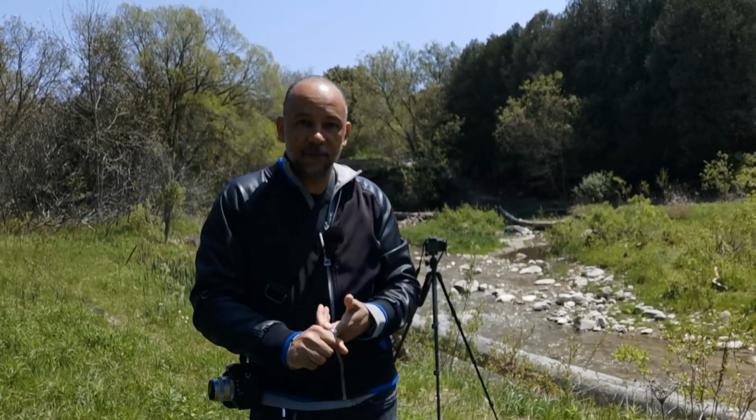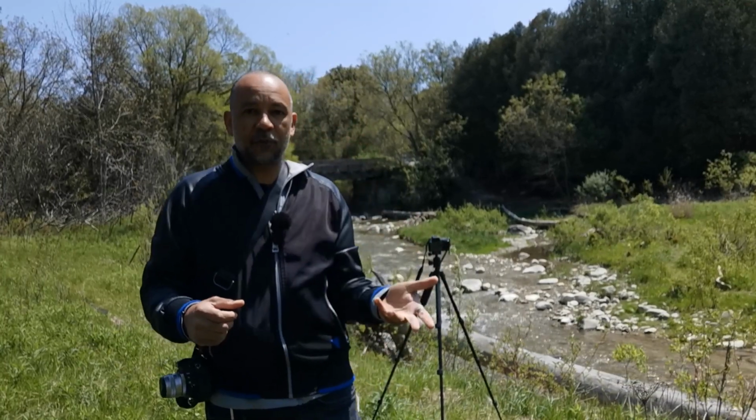Again, pretty much exact same lenses, 35 millimeter f2.8 limited macro, and that's the SMC version, and the HD 35 f2.8 limited macro lenses.